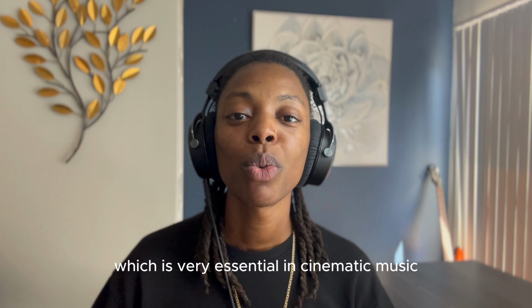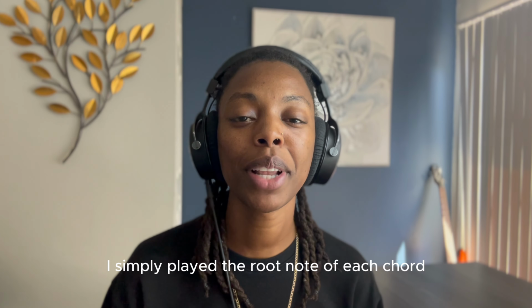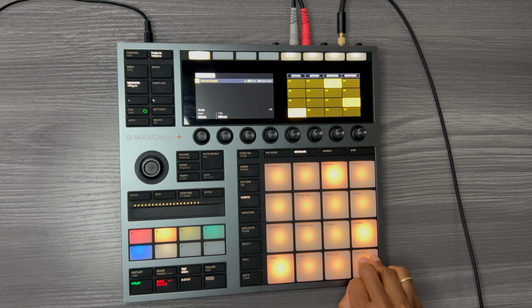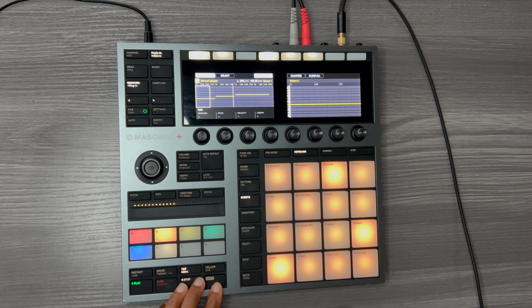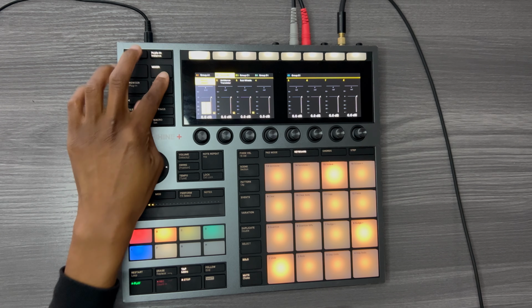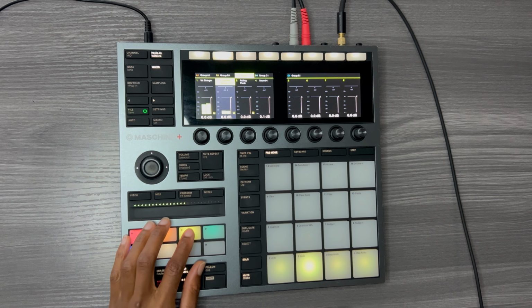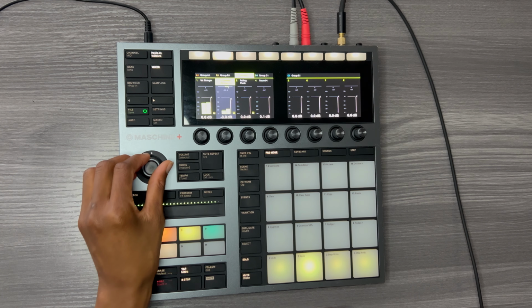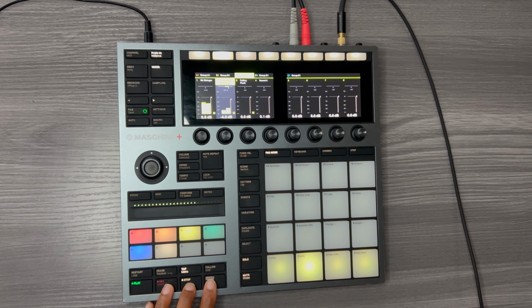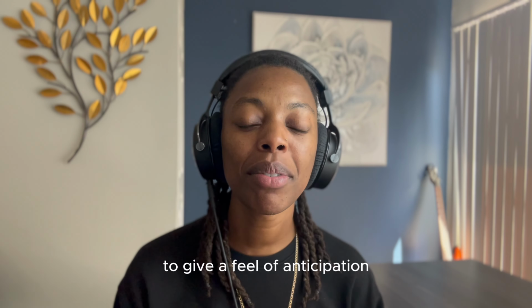Next, I added a bass line, which is very essential in cinematic music. I simply played the root note of each chord in this chord progression. Next, I added a repeating note to give a feel of anticipation.